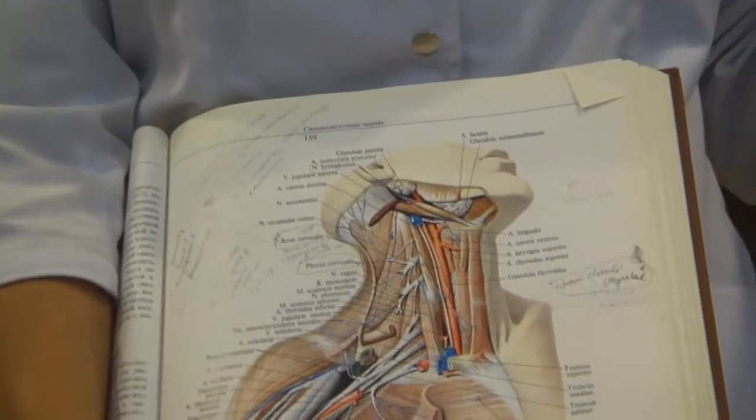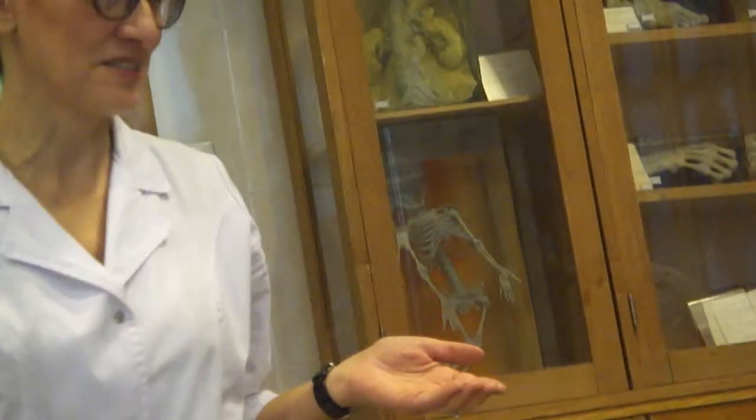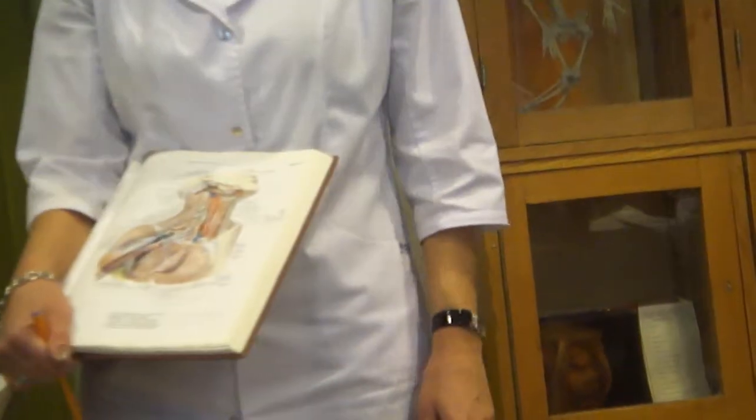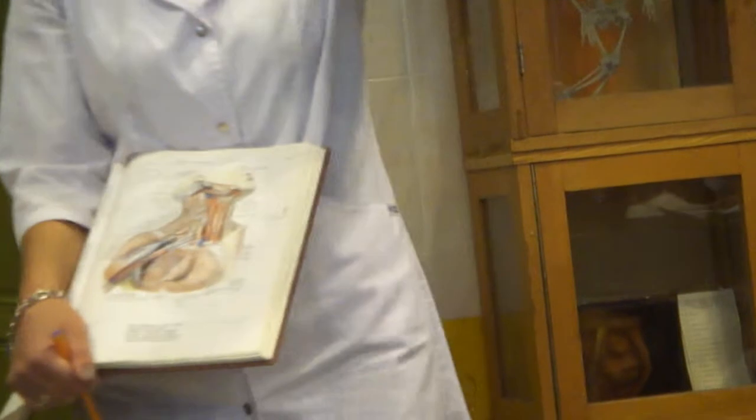I explained this in such detail in practical classes. During the oral exam on the spinal nerves, nobody answered on this huge group. Then brachial plexus. Oh no, sorry. We name only the muscular branches of the cervical plexus.